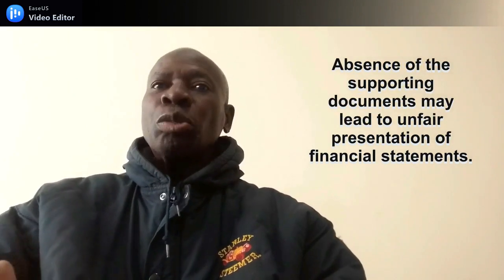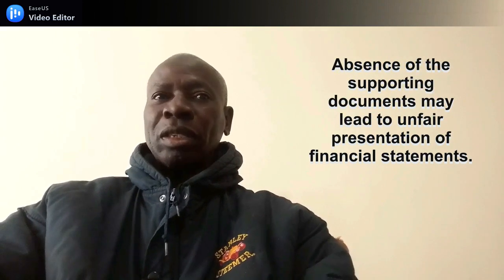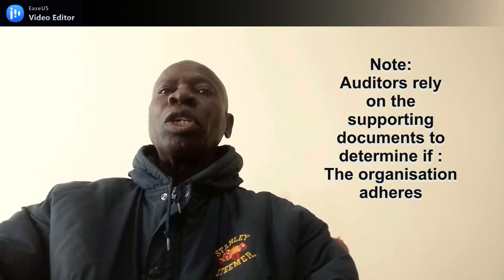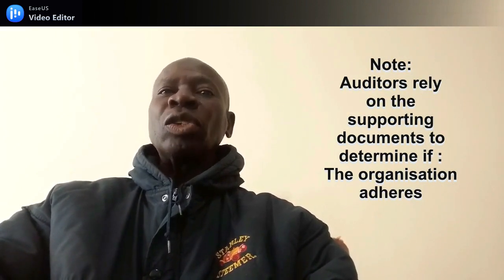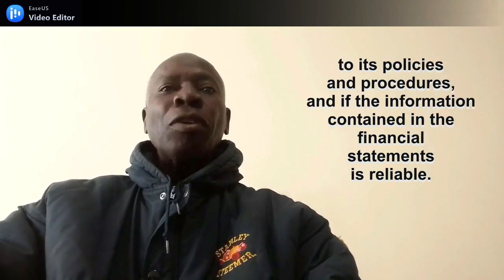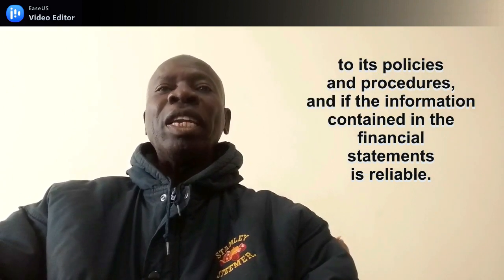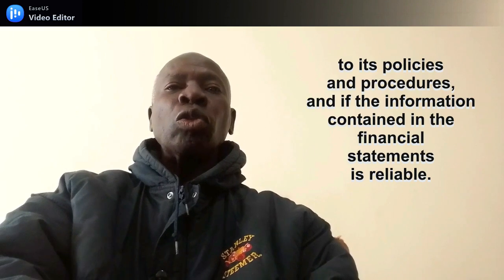Absence of supporting documents may lead to unfair presentation of financial statements. Auditors rely on the supporting documents to determine if the organization adheres to its policies and procedures. The information contained in the financial statements should be reliable based on the source documents.